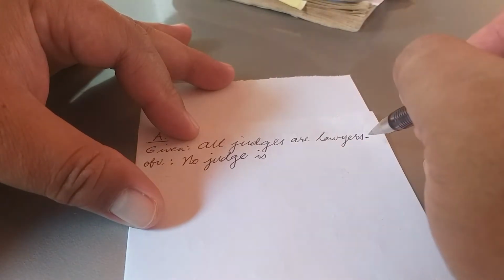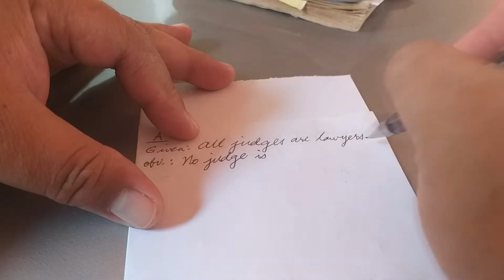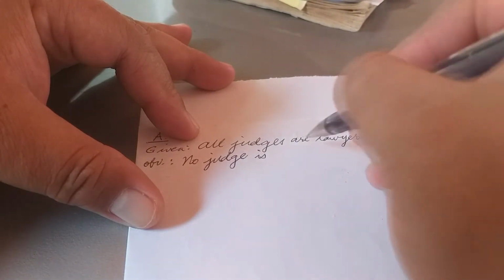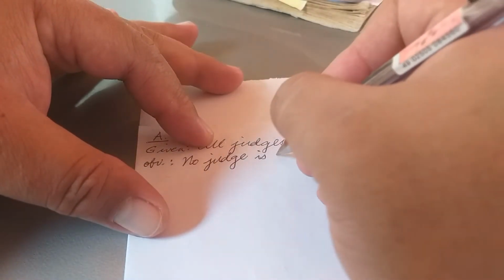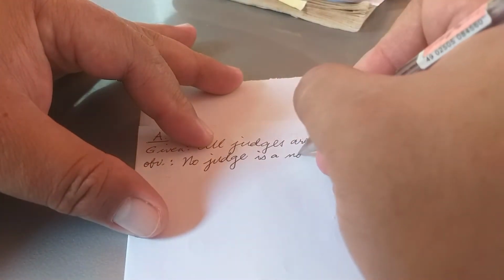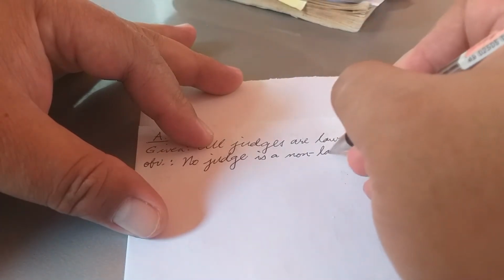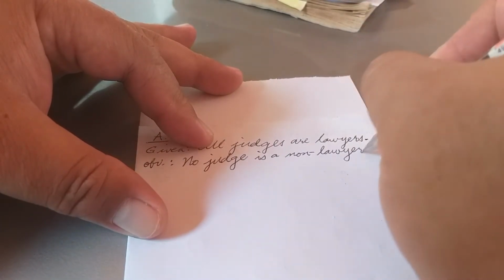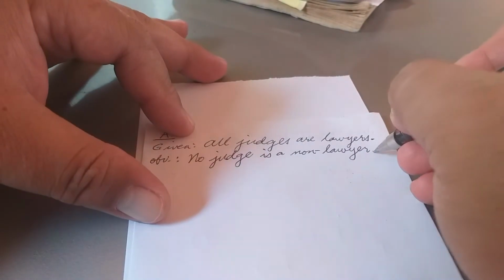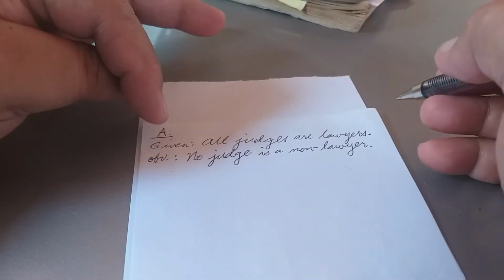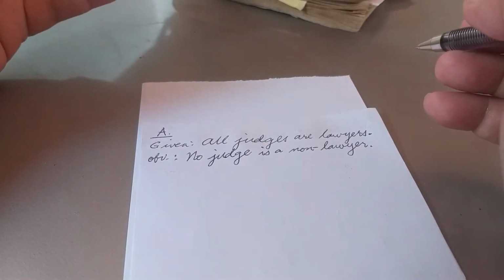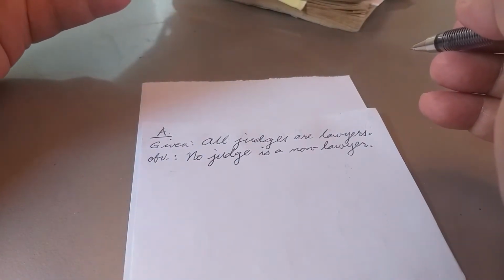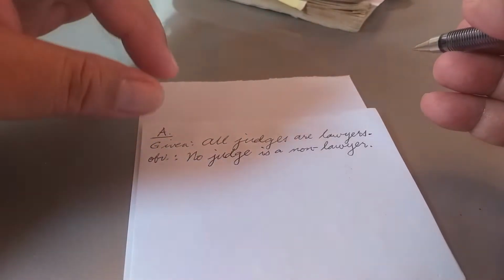The predicate term here is lawyers, so you contradict it: no judge is a non-lawyer. So this is your obversion. This is not yet the contraposition.